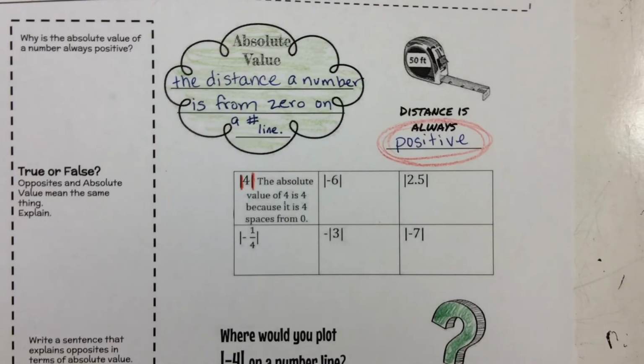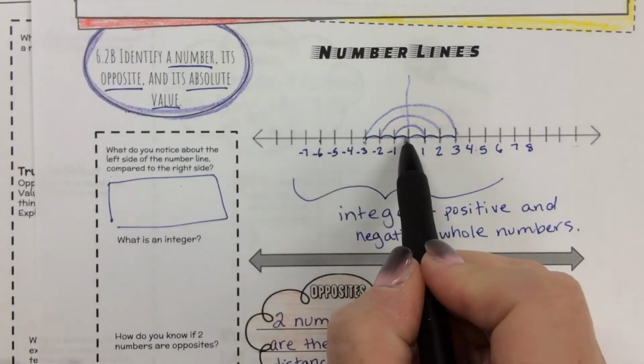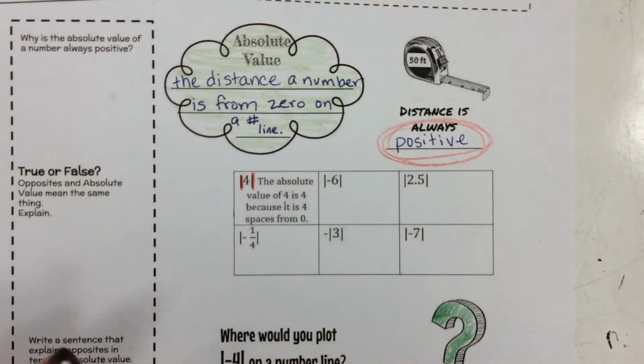So let's think about a negative 6. How far is negative 6 from 0? So I start here and go 1, 2, 3, 4, 5, 6 spaces.